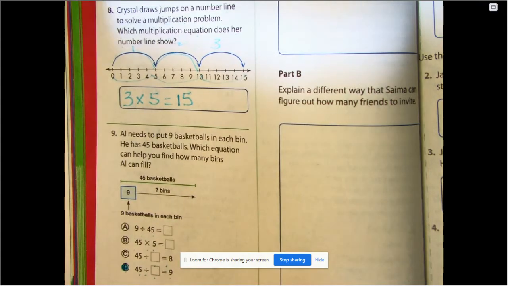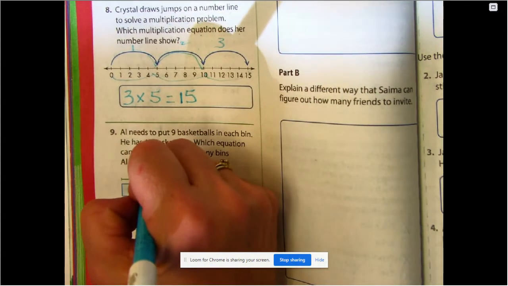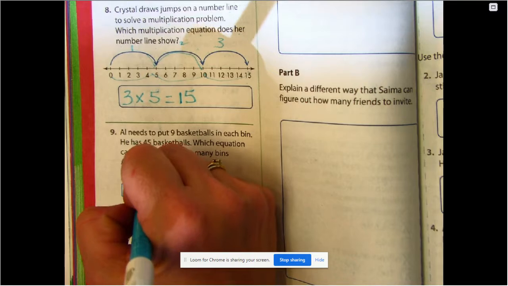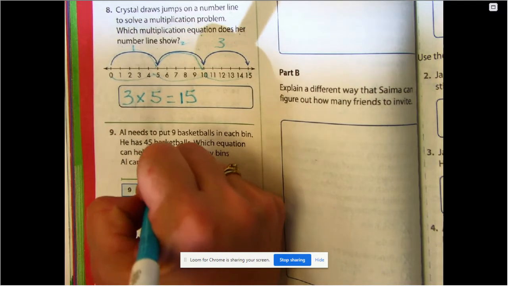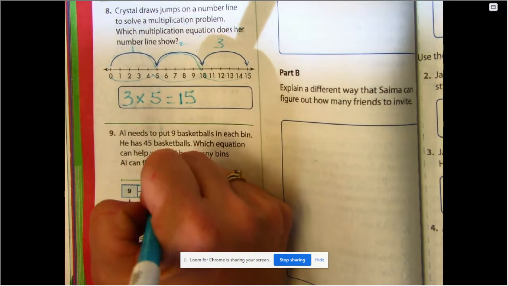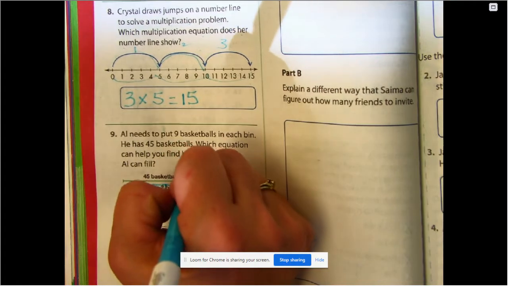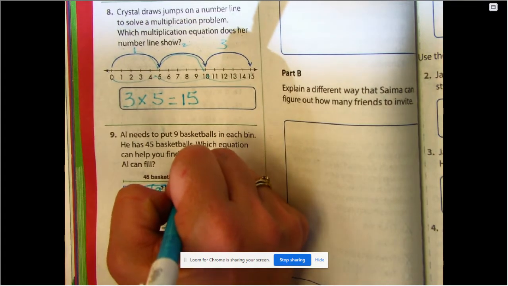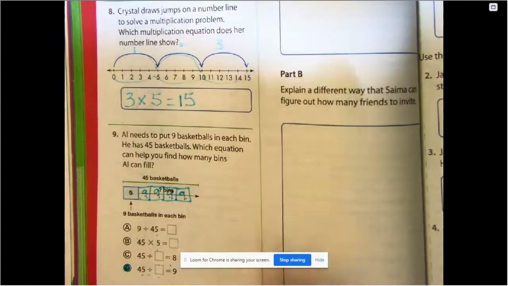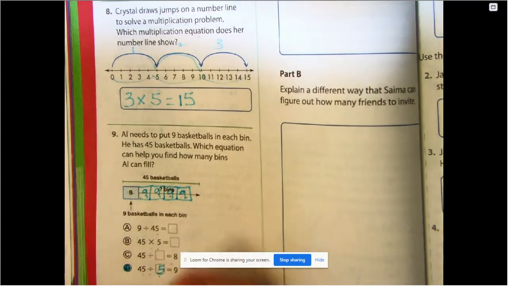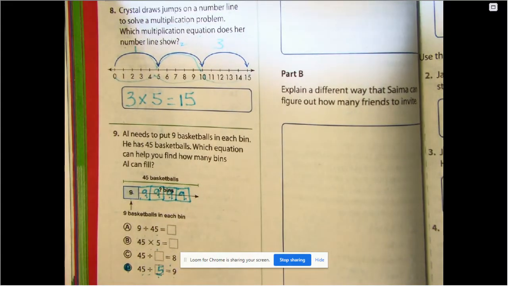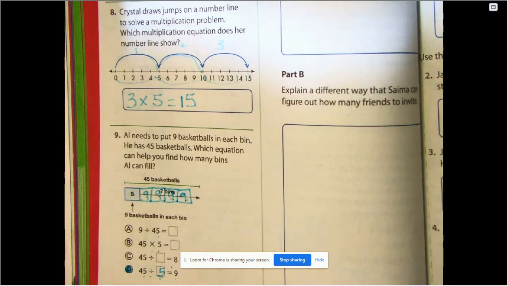It's actually that one. Because we can do 9 plus 9 is 18, plus 9 more is 27, plus 9 more is 36, plus 9 more is 45. That's 1, 2, 3, 4, 5. Okay.